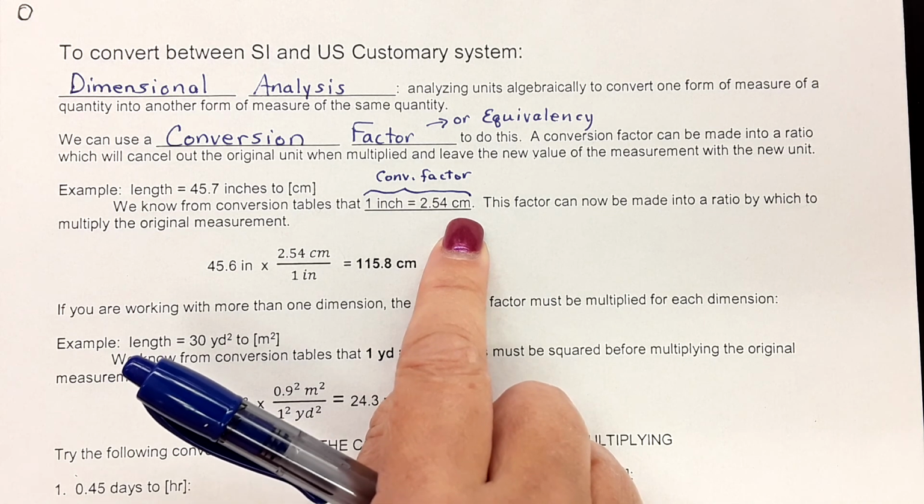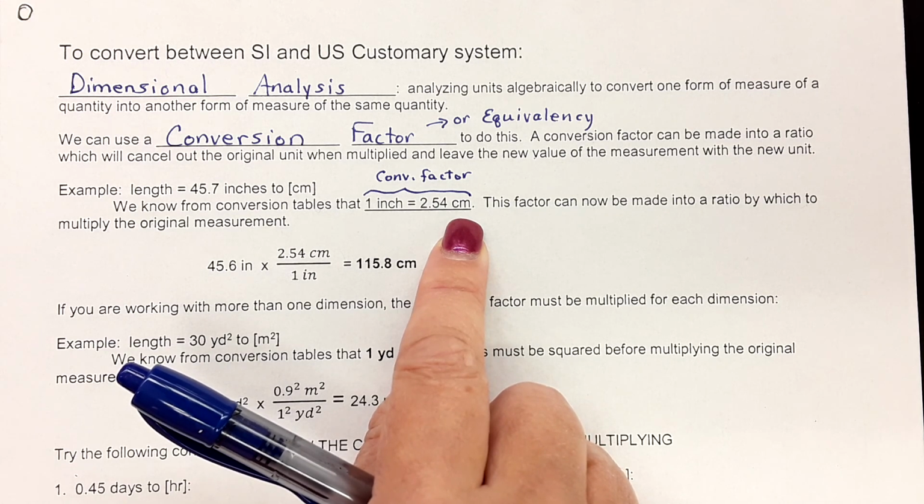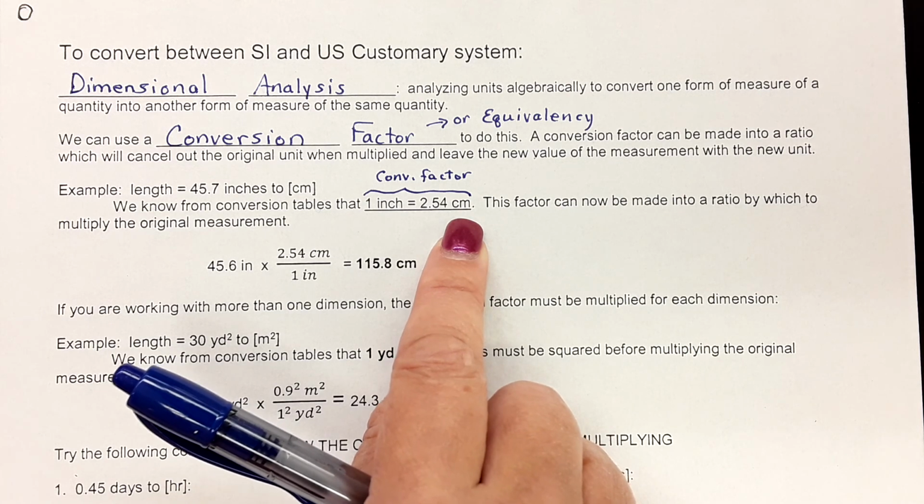Now, you are going to find a reference page folder in Schoology, in your physics class, and in that folder you will find a reference page for conversion factors, and that's going to be a very important page, so you probably want to print that out and put it in your folder for easy reference.